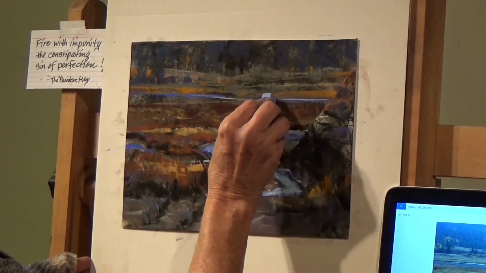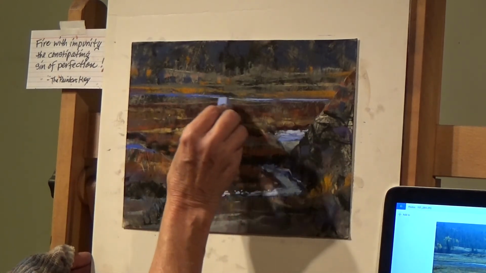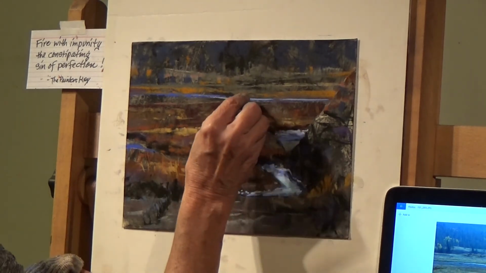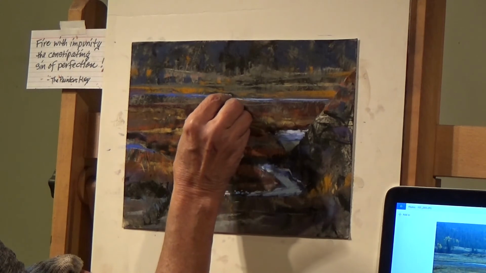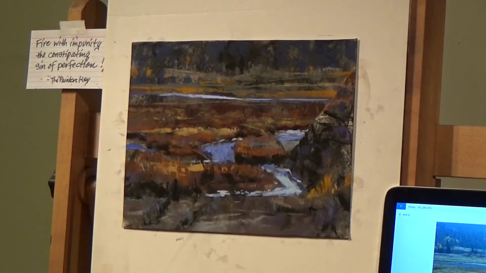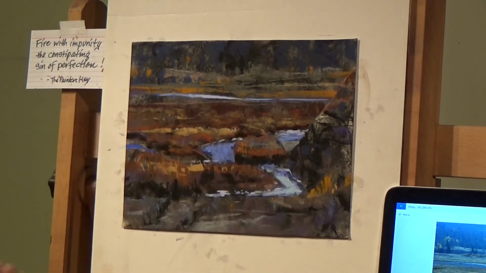Here's a little bit of highlight on that river in the background. And you'll see I go even brighter back there, but not too bright. And just a stroke of the finger blends it into the background and pushes it back.